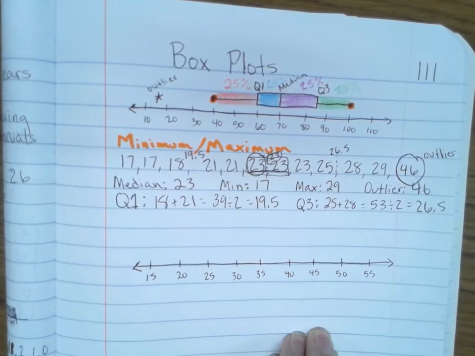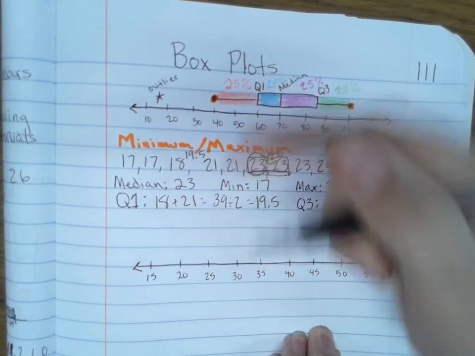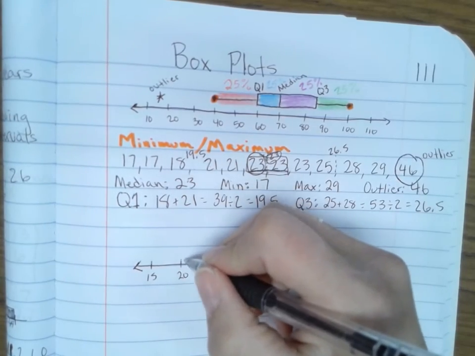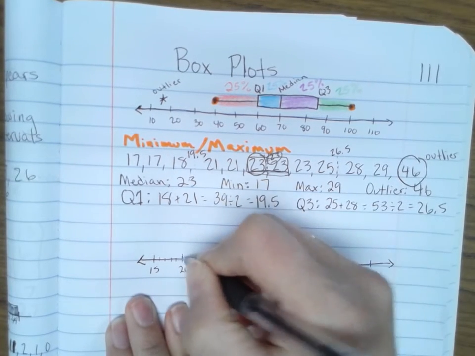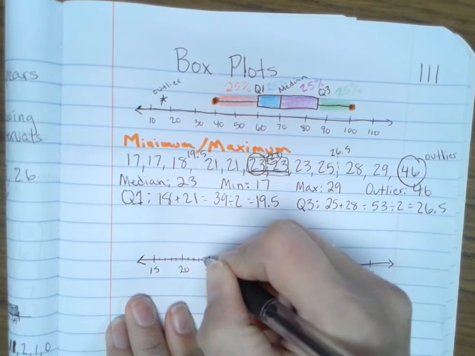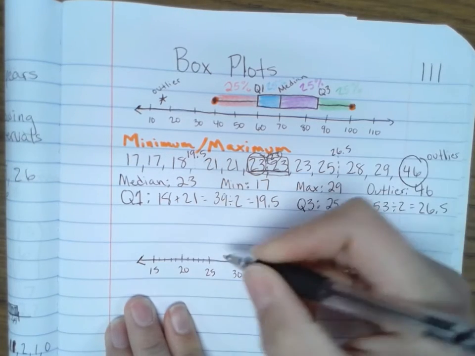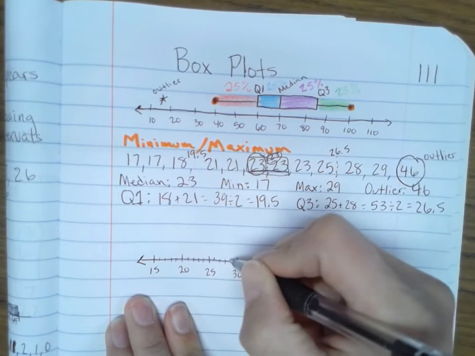Now we just need to put those 5 points. So median at 23. So 23 would be, and here we can go 1, 2, 3, 4, 5. 1, 2, 3, 4, 5. We just don't have to write all the numbers in there, but this way we can be a bit more accurate.